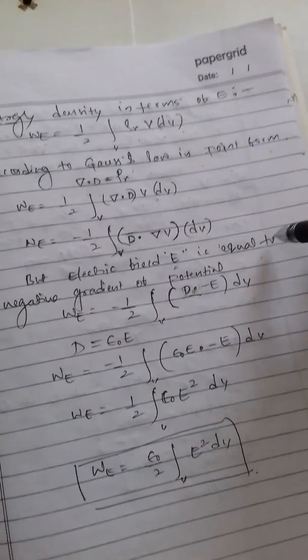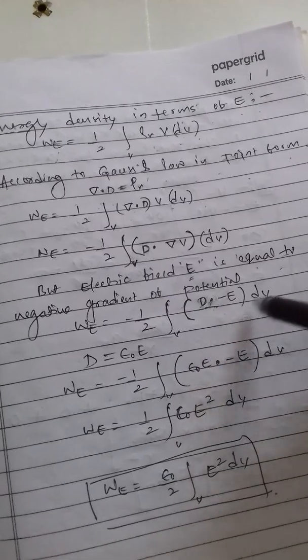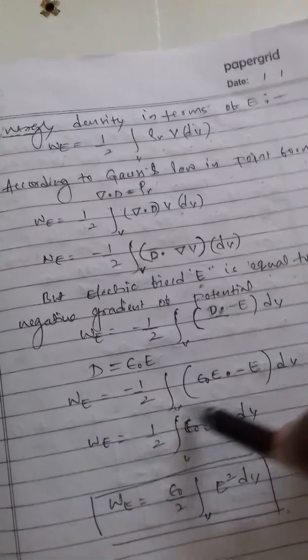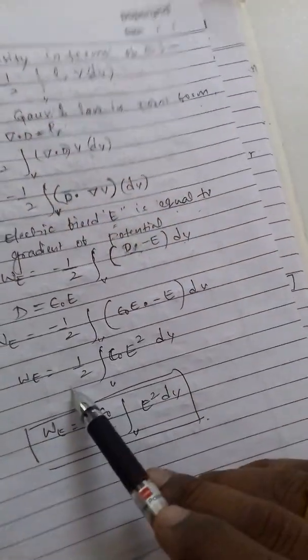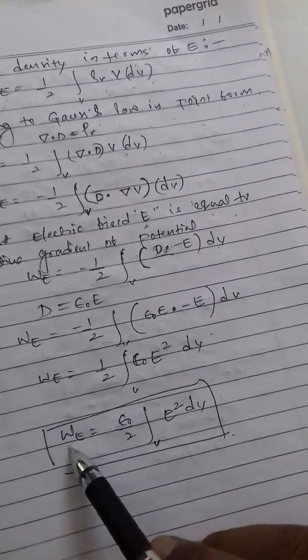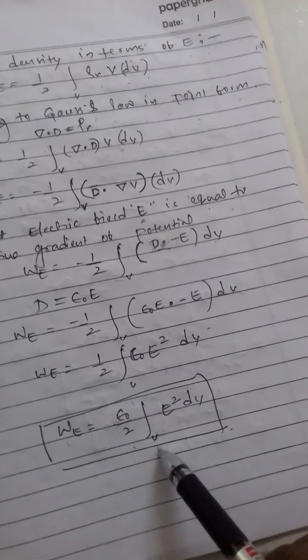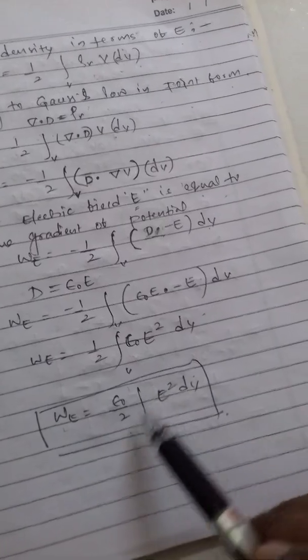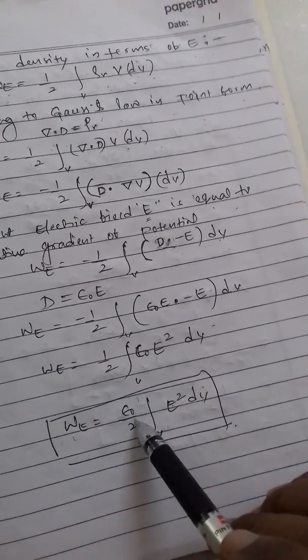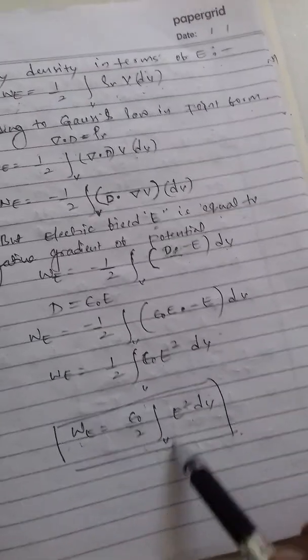But electric field E is equal to the negative gradient of potentials. So del V is equal to minus E, and D is equal to epsilon naught E. From that, W is equal to 1 upon 2 epsilon naught E square. W is equal to epsilon naught upon 2 integral over v of E square dv. This is the energy density due to the electric fields.